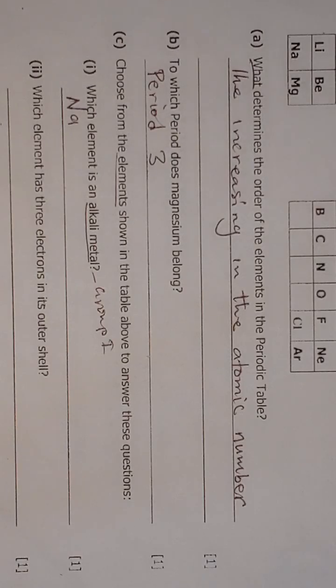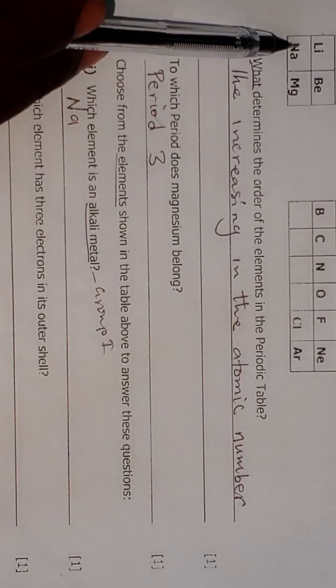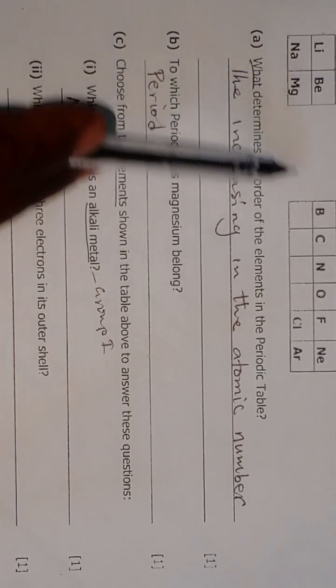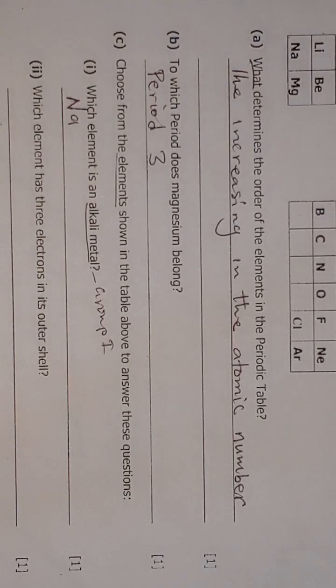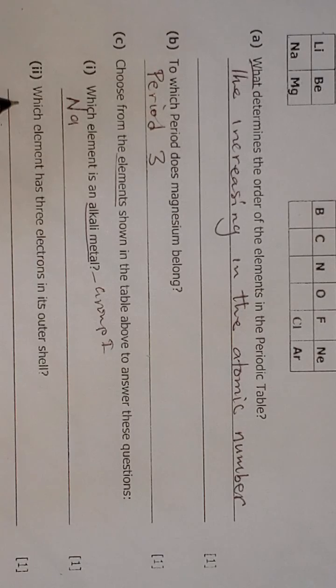So let's check for group 3. So we have group 1, group 2, group 3. So for group 3, we have this element which we call boron. So boron has 3 electrons in its outermost shell. So the answer is boron.